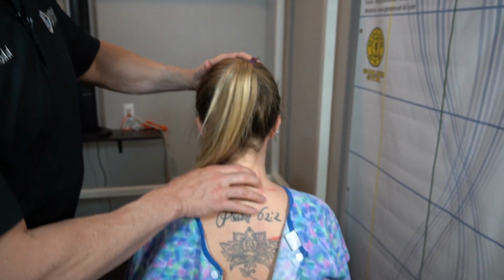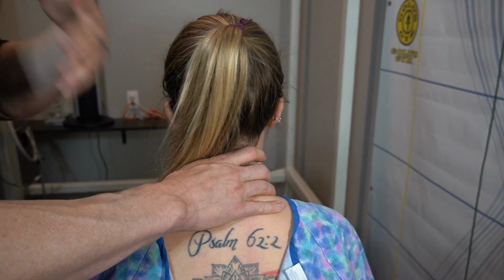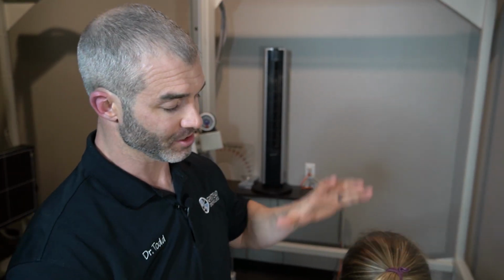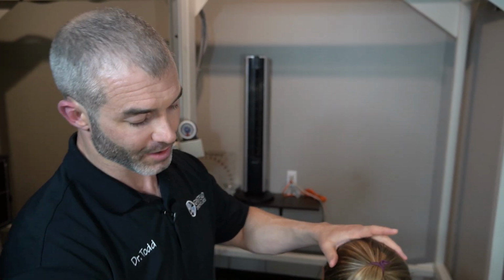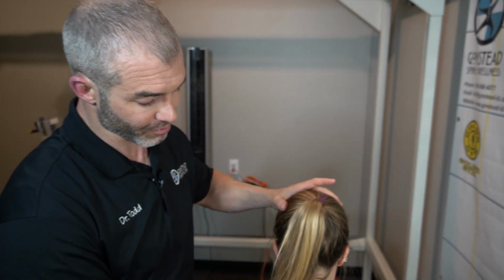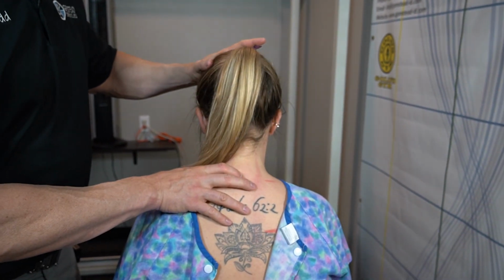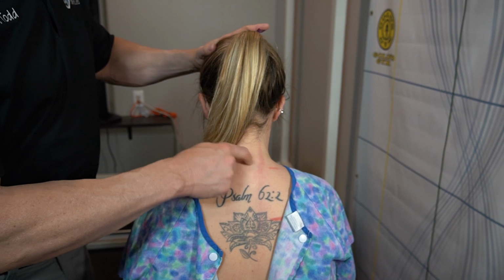I would note that. That's what happens from a joint being irritated, but it doesn't necessarily mean that's where things need to be adjusted. This is all information that we're taking in. We're documenting this and writing down all the different things that we find as we go through the evaluation. So we're checking motion. We're noting that she's more restricted down here.